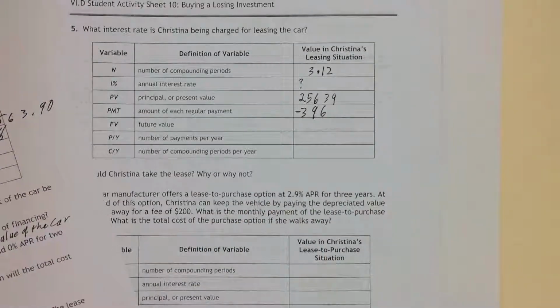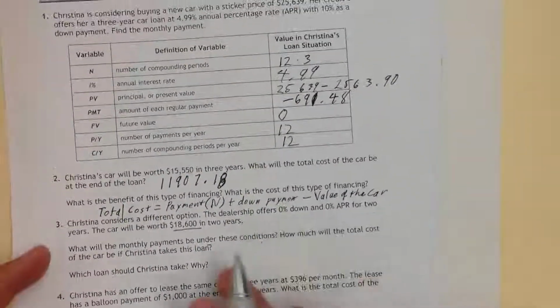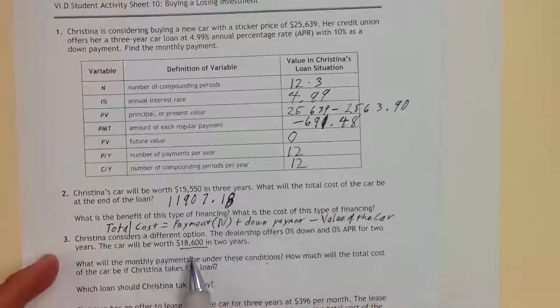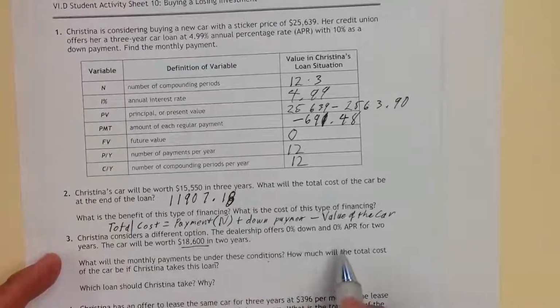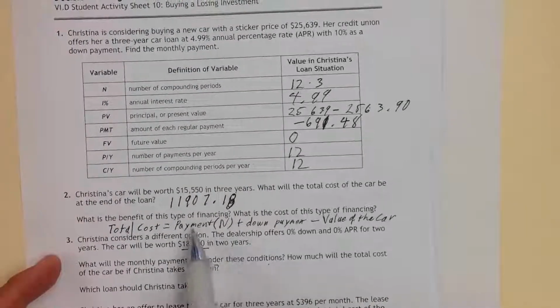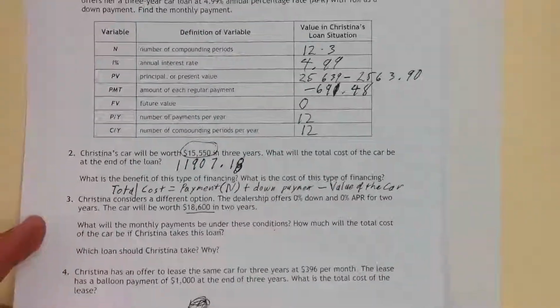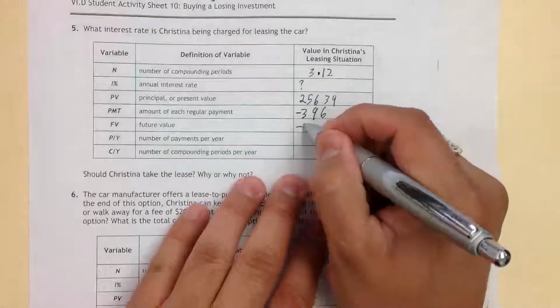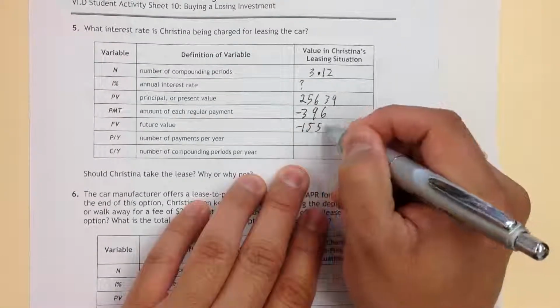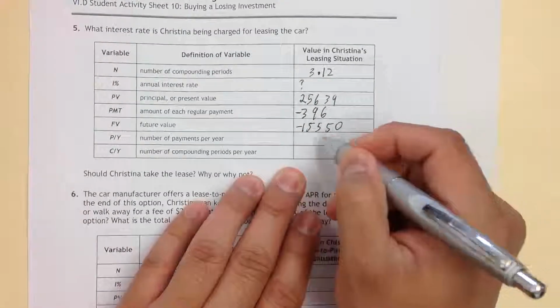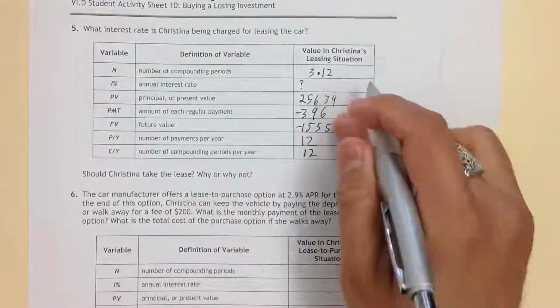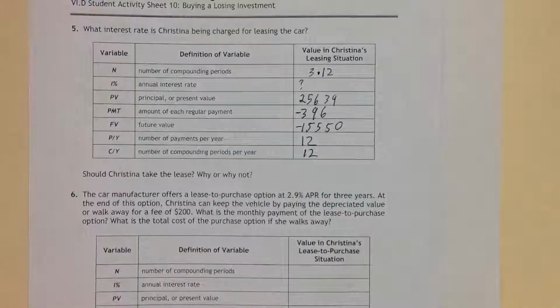Future value. Well, the future value is the worth of the car after 3 years. We have that number somewhere around here, which is, not that one, that's after 2 years. Here it is. $15,550. So this is negative $15,550. Number of payments 12 and 12. We go by this number because that's the worth of the car after that time.